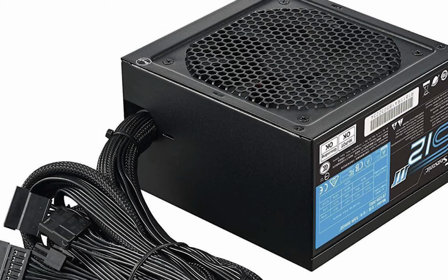Power supplies are very straightforward to explain. Basically it's this unit that you're seeing on screen. There are different cables for powering different components on your computer. So let me explain each one of those.